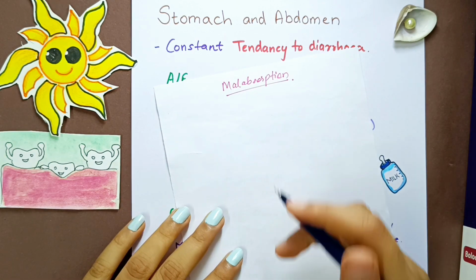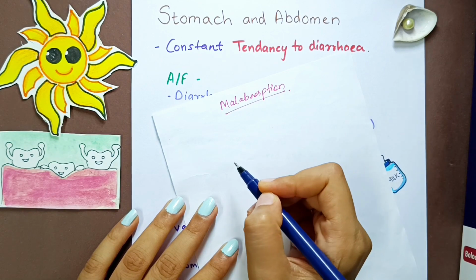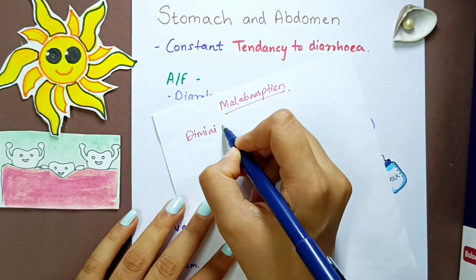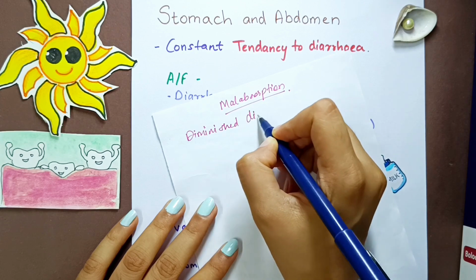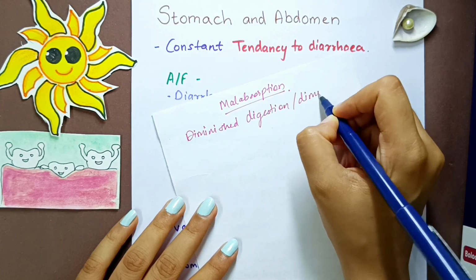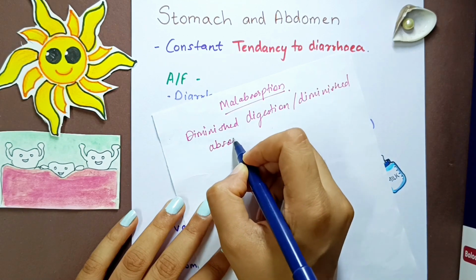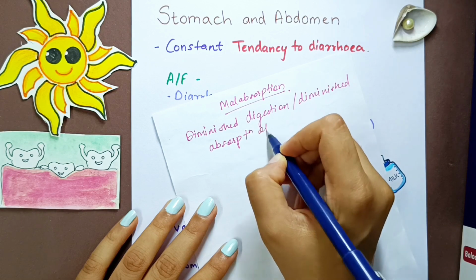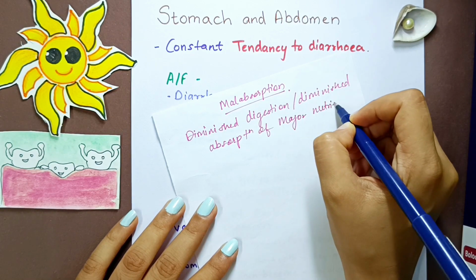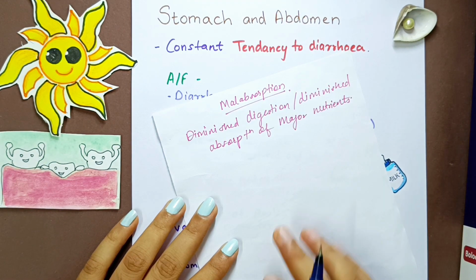This is a very important part of Calcarea Carb. There is malabsorption. Now, what is malabsorption actually? If there is diminished digestion or diminished absorption of major nutrients, then we call it malabsorption.